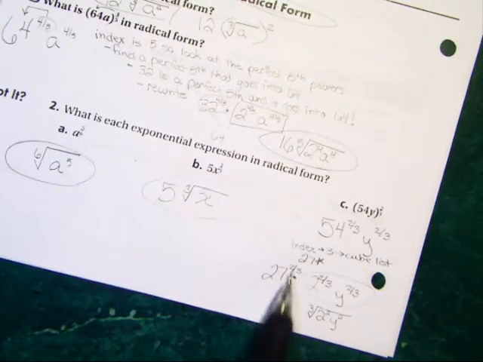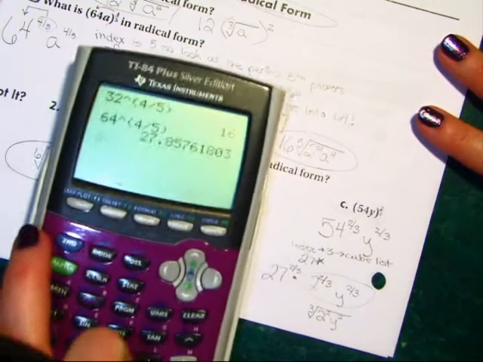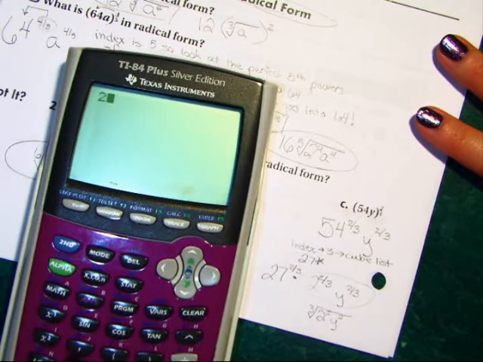Well, if you don't know what 27 to the 2/3 is, you got to put it on your calculator. So grab your calculator, put 27 to the 2/3, and you get a 9.